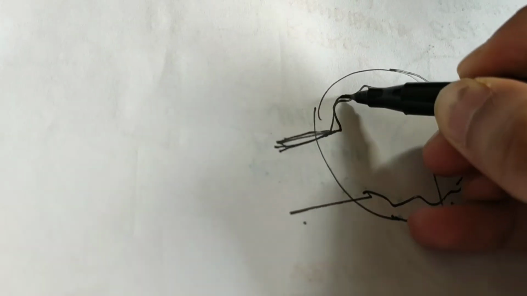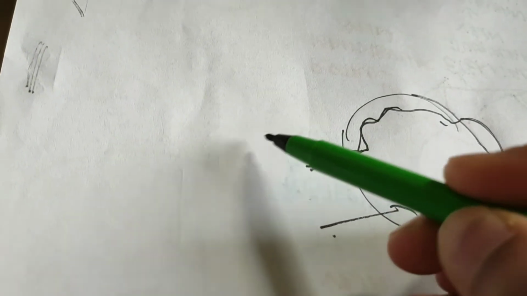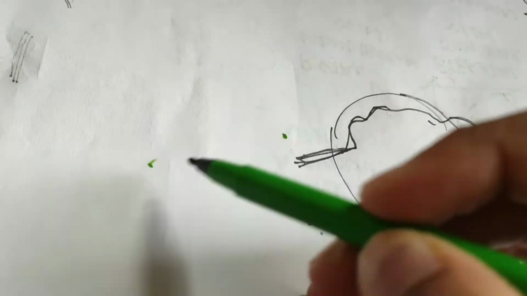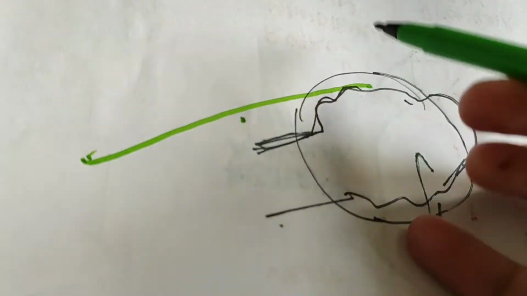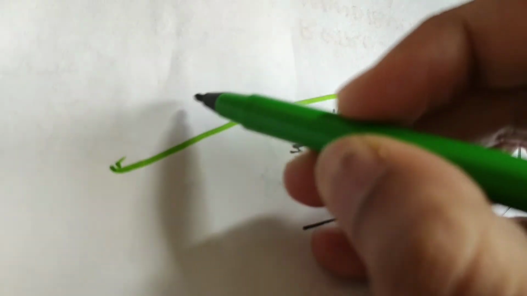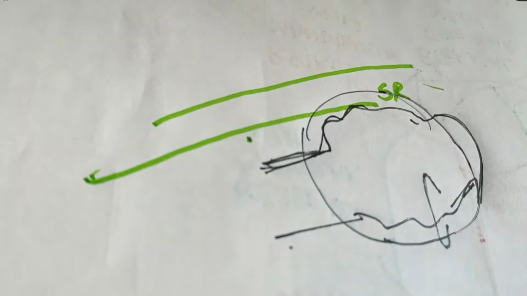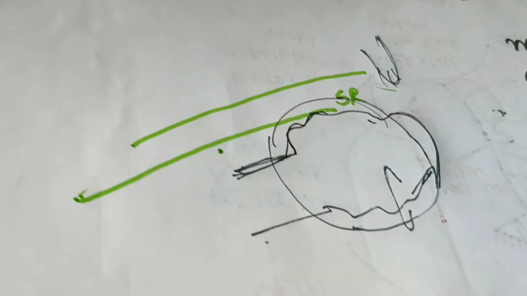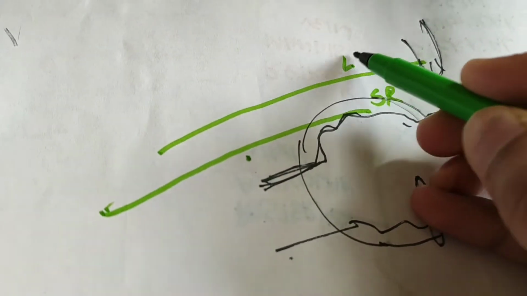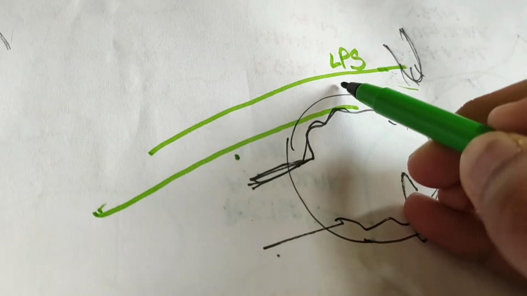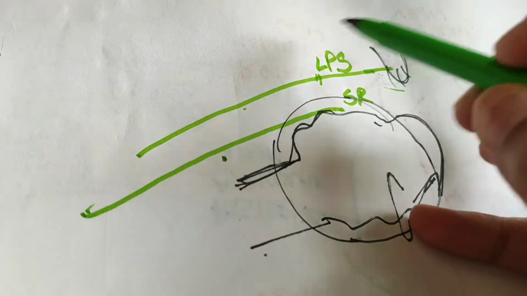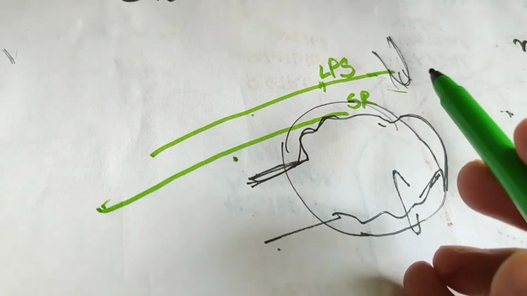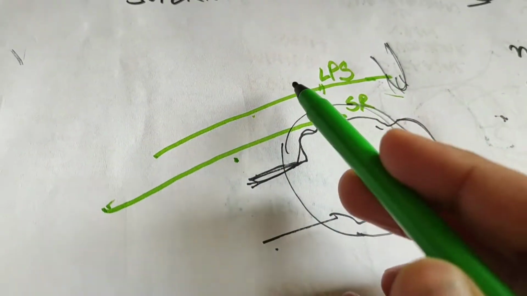If I talk about its innervation, I'm making the eye. From this tendinous ring it arises and goes here like this. This is the superior rectus. Then comes this one, which goes to the eyelid. This is the levator palpebrae superioris, which we discussed in the last video. It has two parts: one is the involuntary part, the muscle of Muller, and one is this.